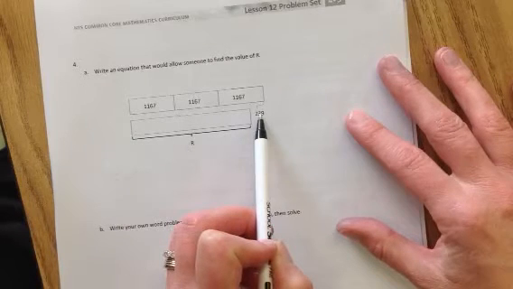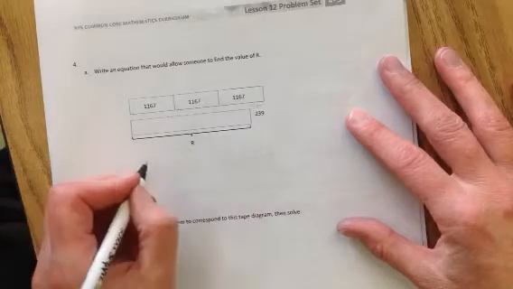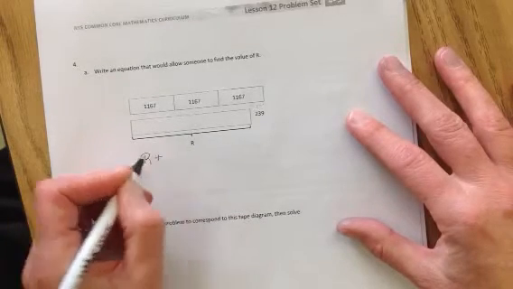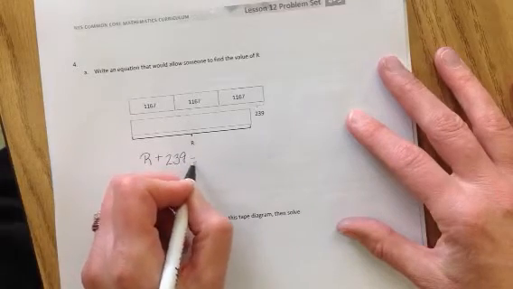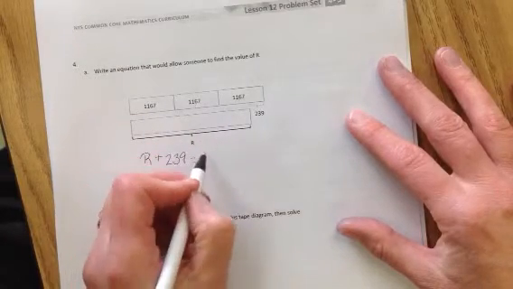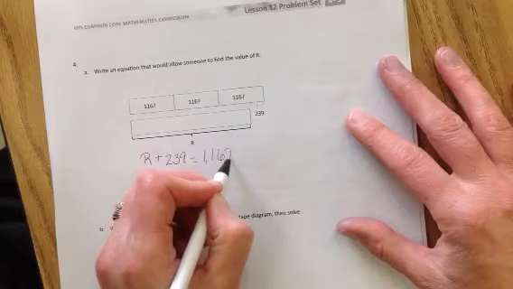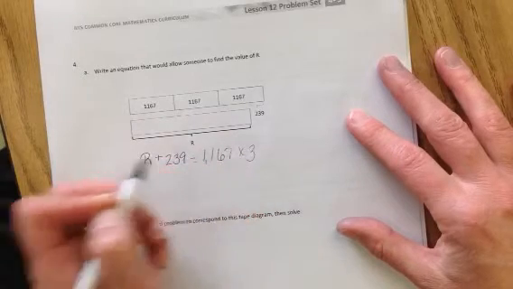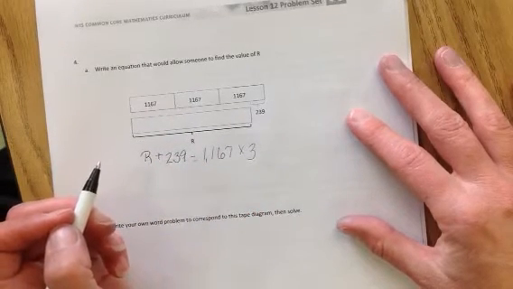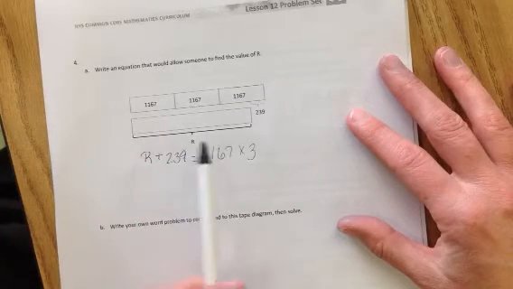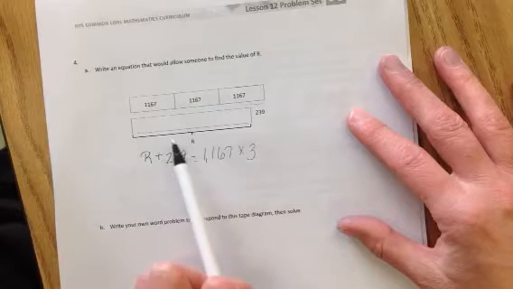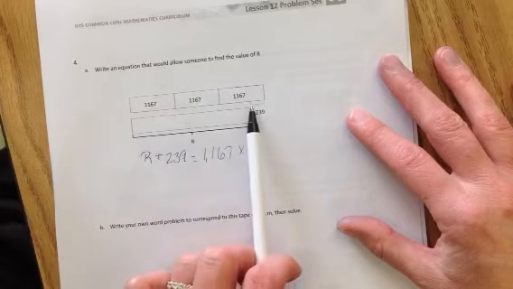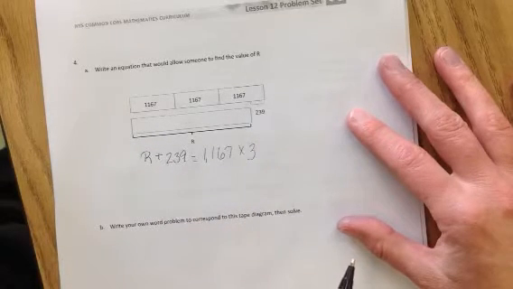We could say R plus 239 equals the same as 1,167 times 3. This means that they're equal.